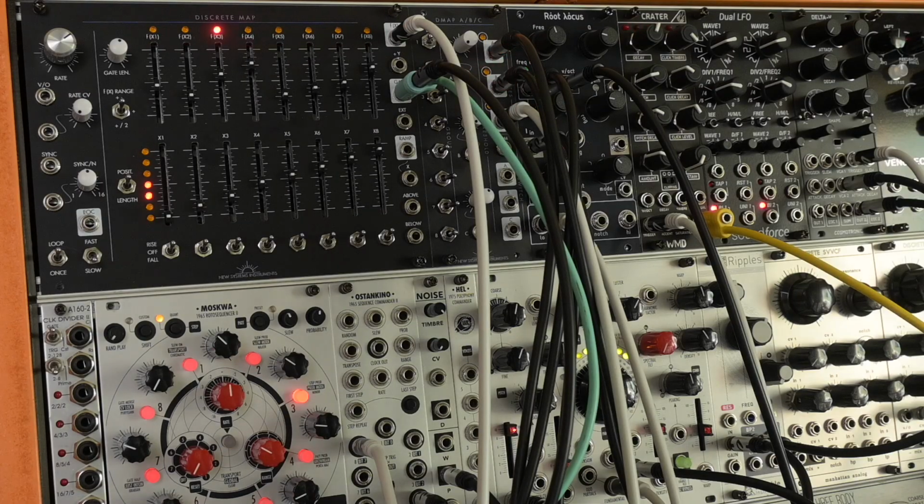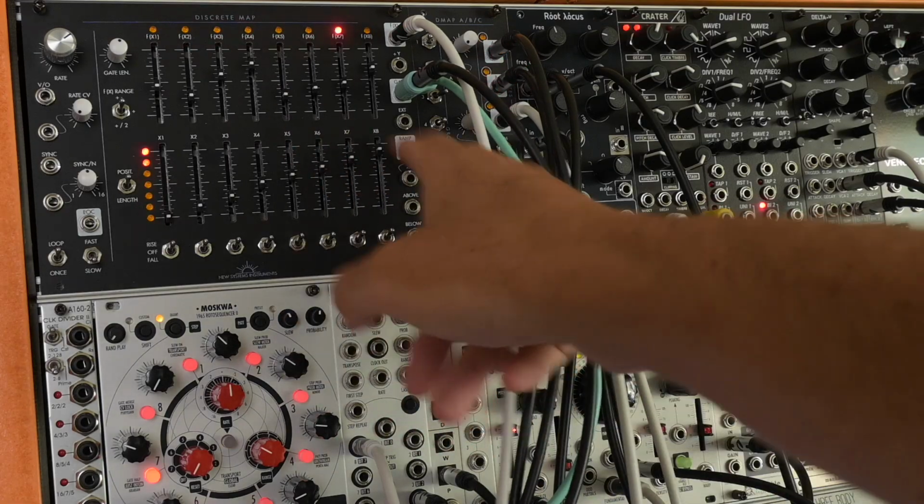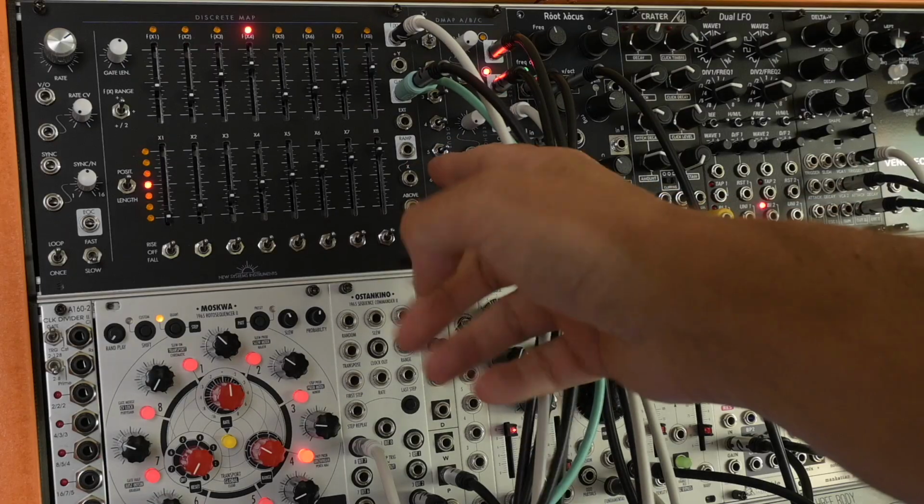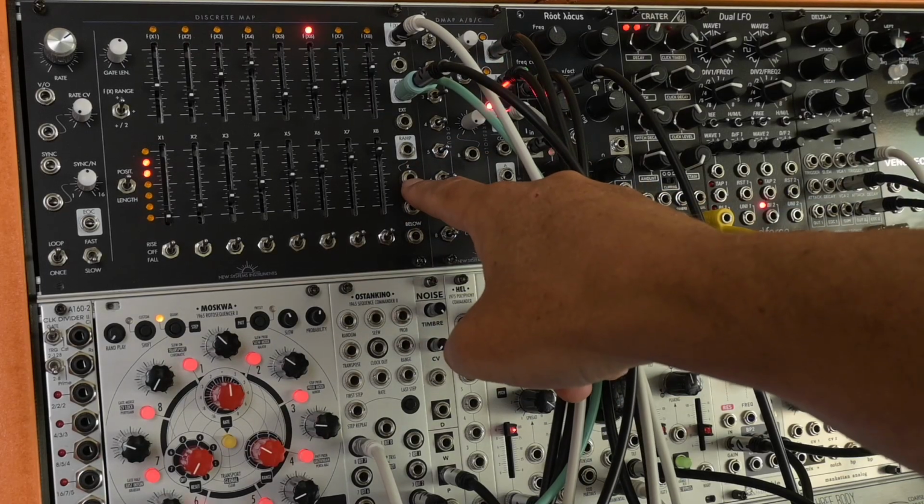So what else is there to talk about? You can change out the internal saw or ramp wave by something else that you can patch up here.